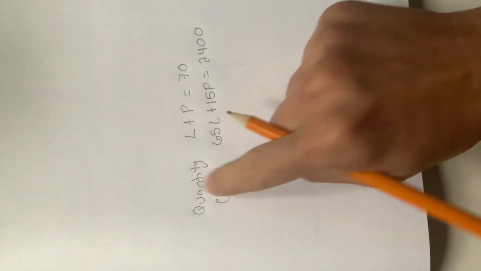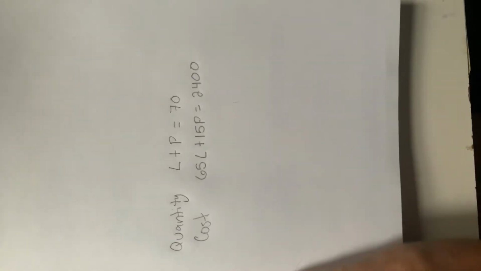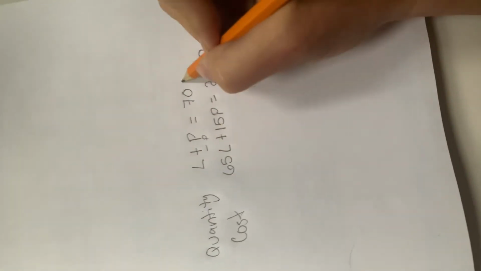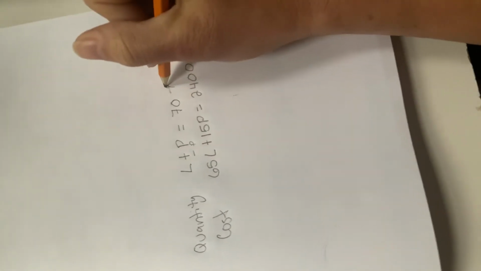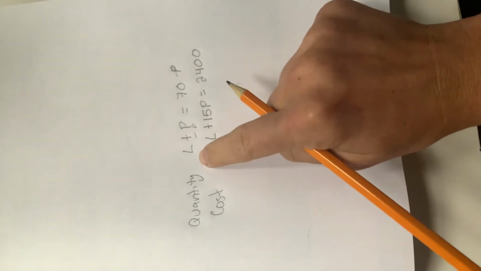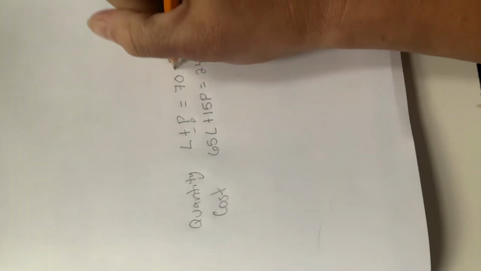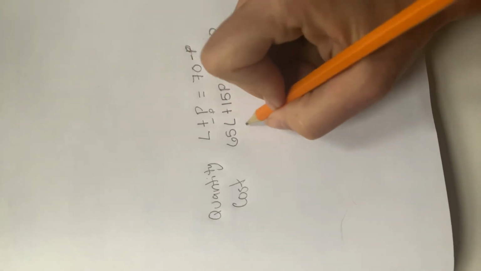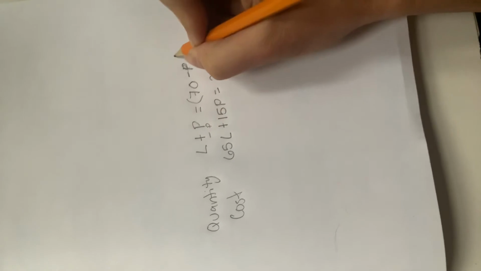If you think of it as like a quantity equation and a cost equation, I've never seen a book explain it that way, but this makes it really easy to set up. Now, neither of these is already solved for a variable, but it's super easy to just subtract P. Now I can solve for how many of the limited edition balls, or how many of the pro balls, and then I'll figure out the limited edition. So L equals 70 minus P. So that means I can substitute L for 70 minus P.